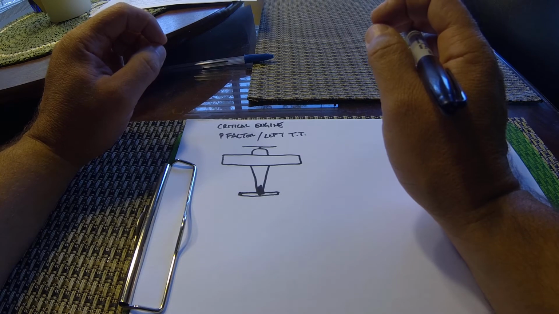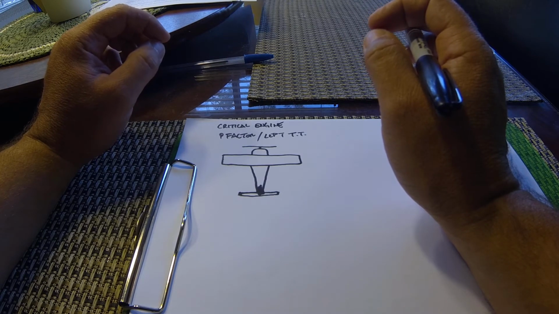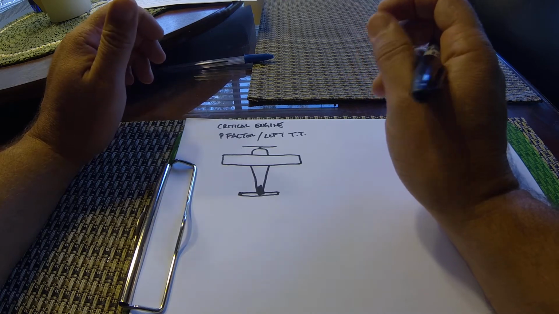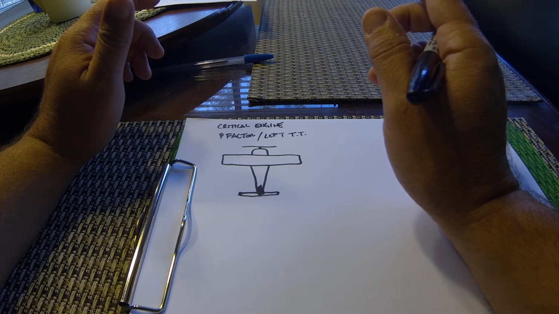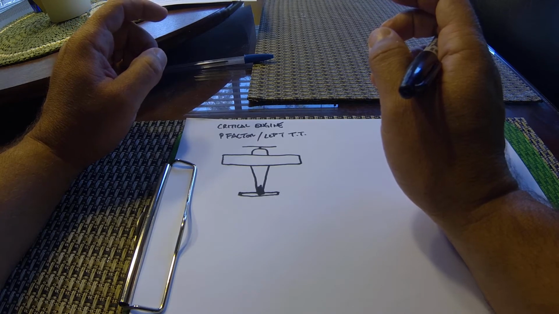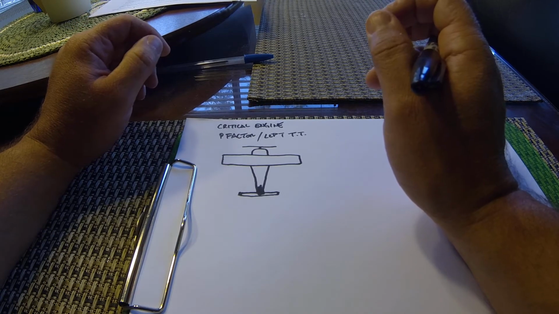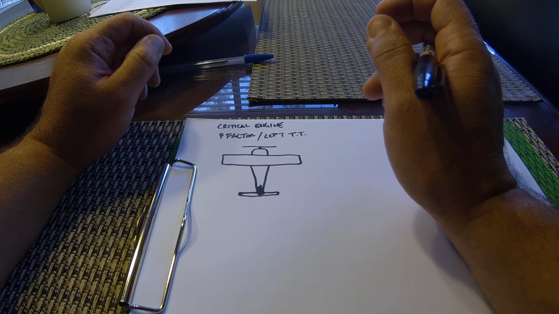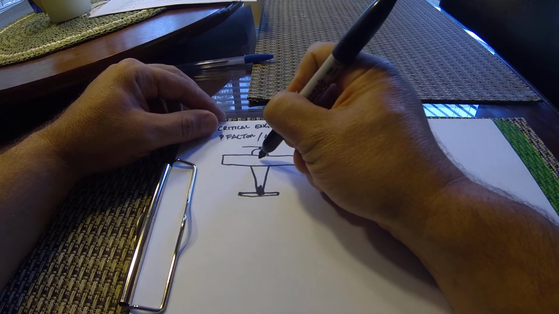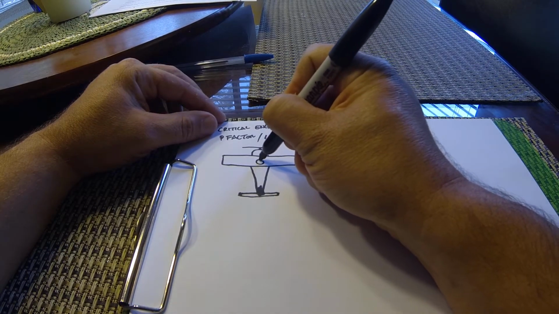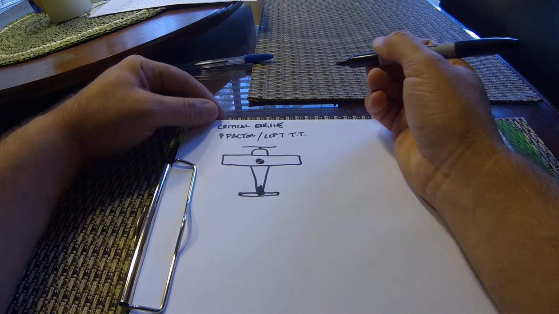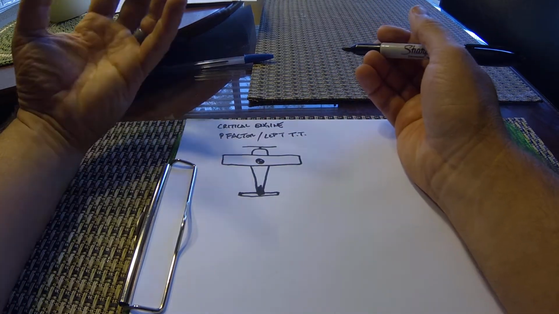What point on an aircraft does all force travel through, or the effects are felt upon? What I'm trying to get at is the center of gravity. We know that the center of gravity is that point where the aircraft, in theory, you could balance it.